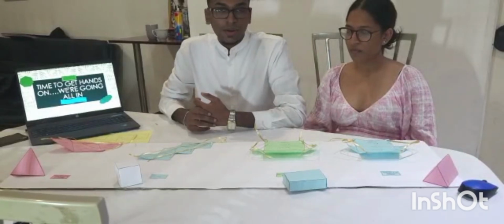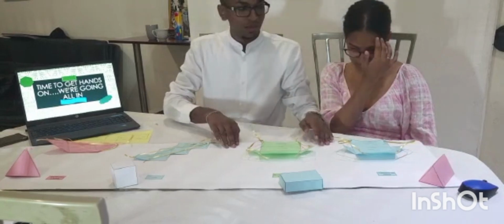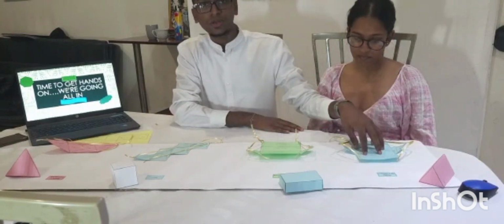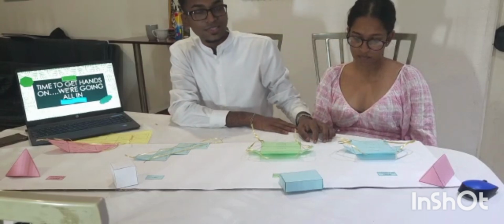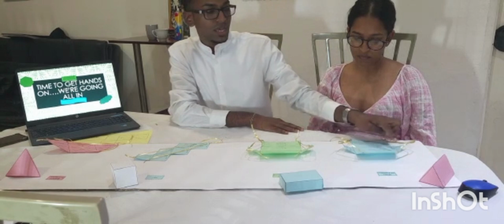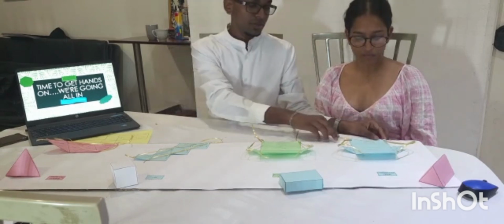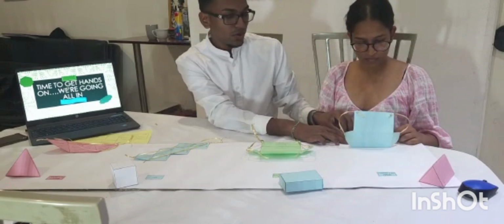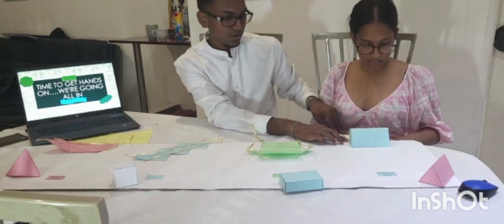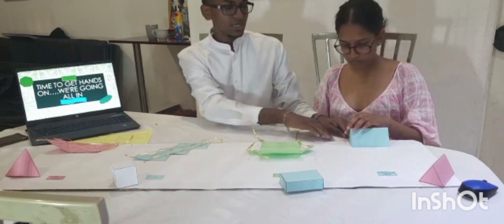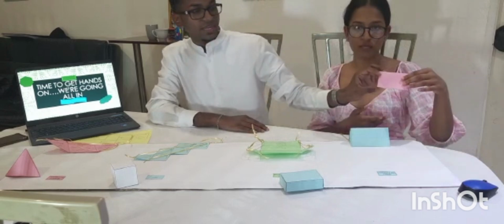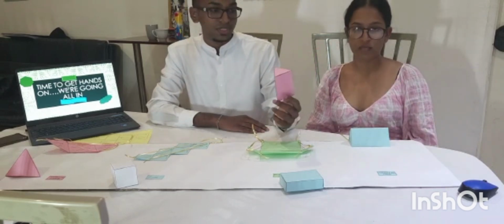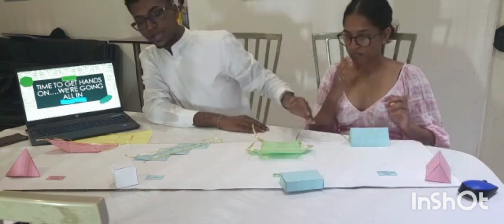Time to get our hands on. We're going all in. As discussed previously by my colleague, we are going to look further into 3D objects. Firstly, this is a triangular prism. And as discussed before, it has 5 faces consisting of 3 rectangles and 2 triangles. For this activity, called the pop-up activity, you are required to pull both strings like so, and eventually it forms the net, and it forms the 3D object of a triangular prism. It works in correspondence with every other net.